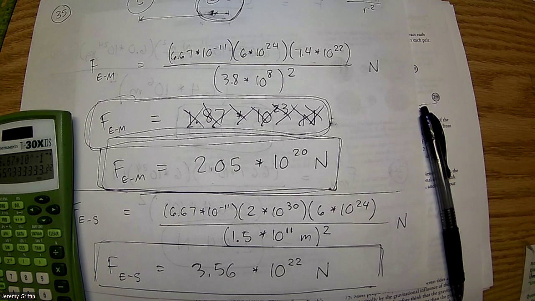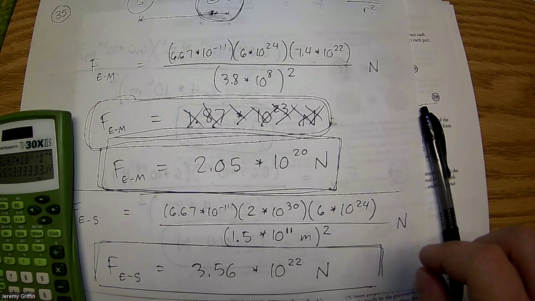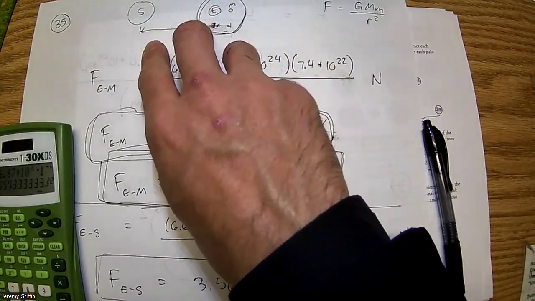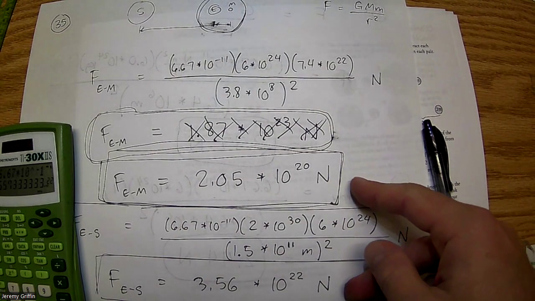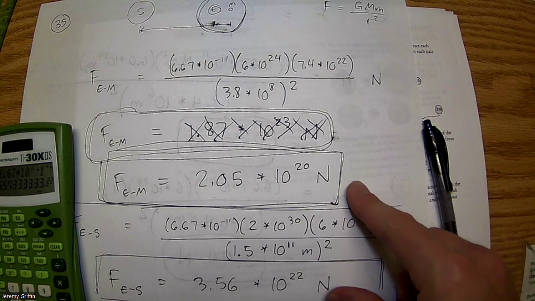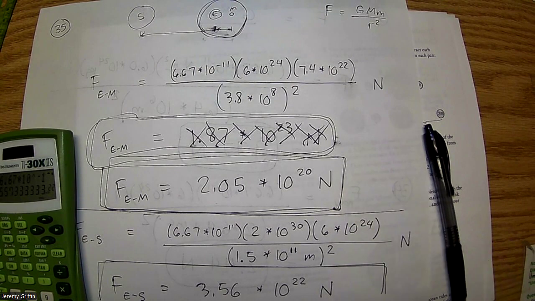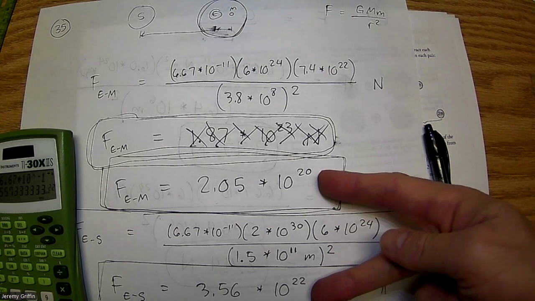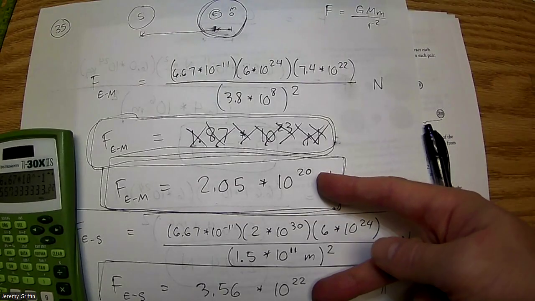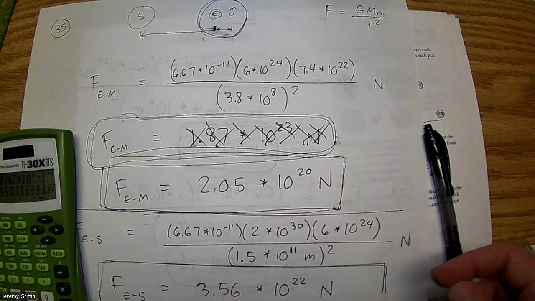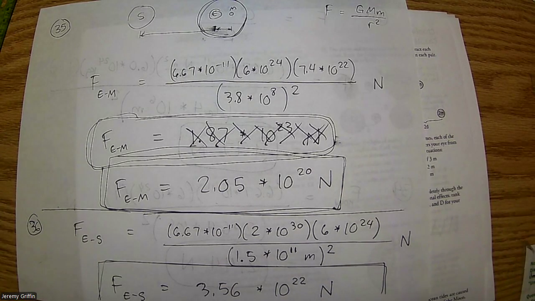All right. So, guys, to bring us full circle, which force is bigger, the Earth and the Moon, or the Earth to the Sun? The Earth to the Sun by a factor of about what? How many times bigger is the force from the Earth to the Sun? Guys, what's 10 to the 22 compared to 10 to the 20? 100 times. That's 2 decimal places. Actually, it's even more than that because 3 is more than 2. So the Earth to the Sun is more than 100 times the force from the Earth to the Moon. Ooh, that's kind of cool.